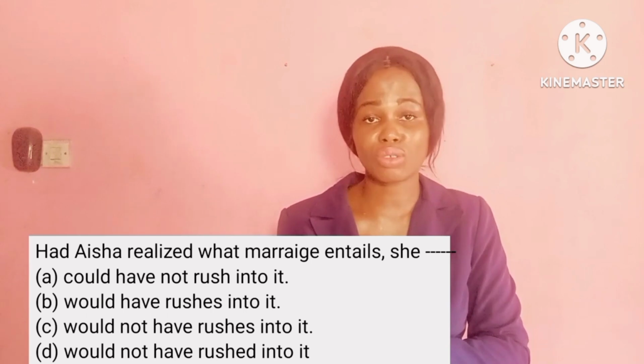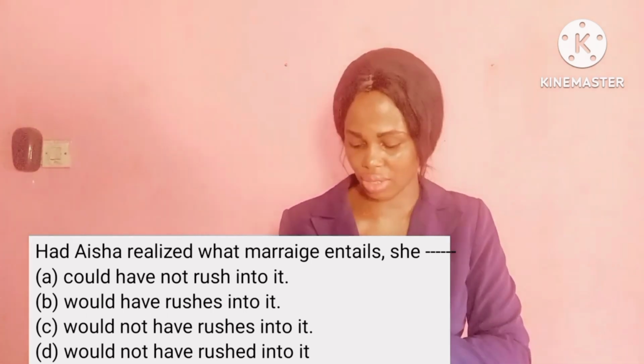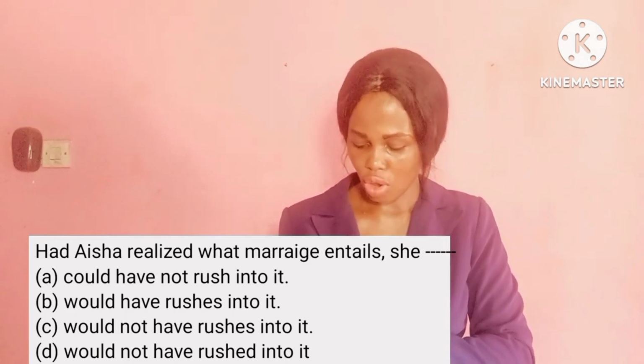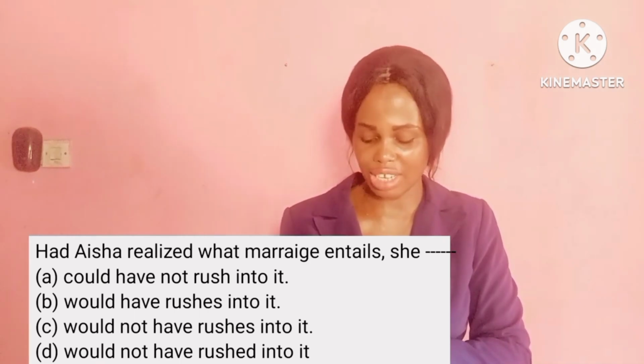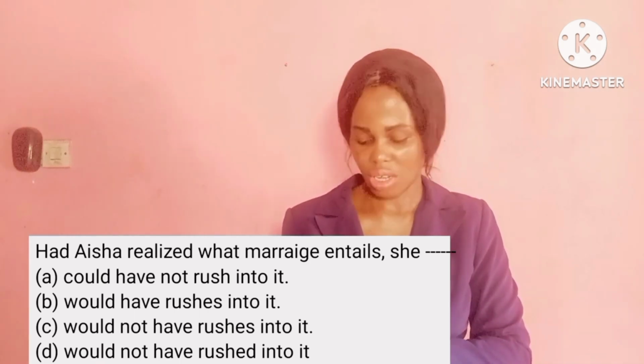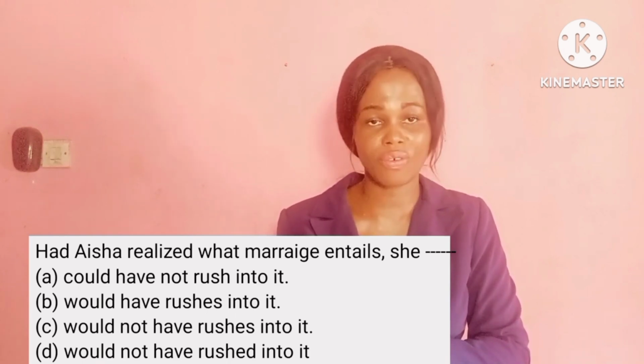So rushes makes this option incorrect. Option C, would not have rushes into it, is also incorrect because of rushes. When you use have in a sentence, you use the past participle of the main verb.